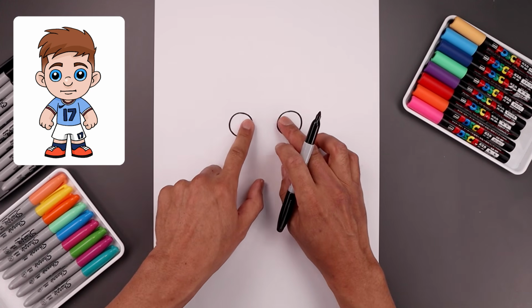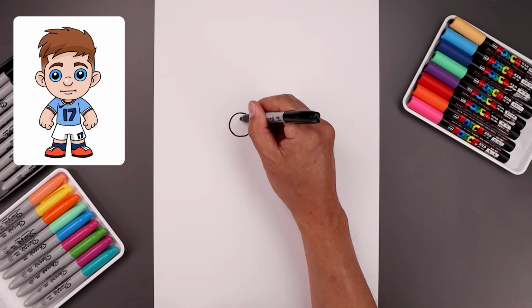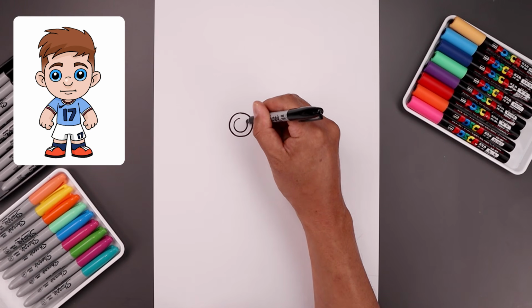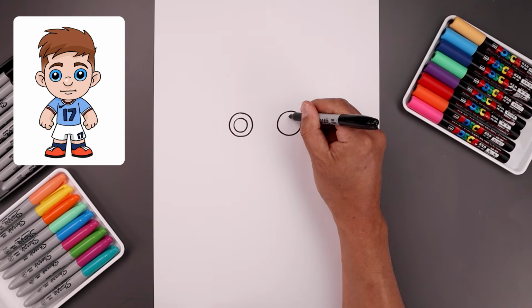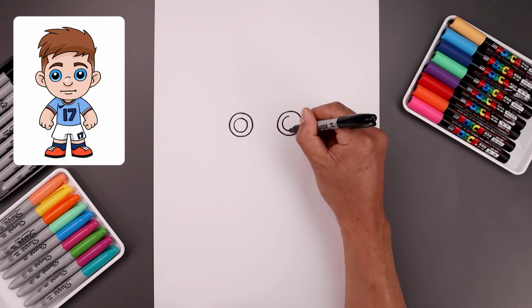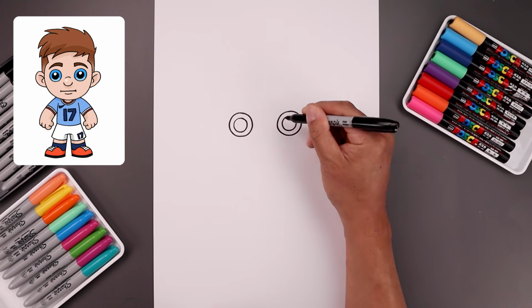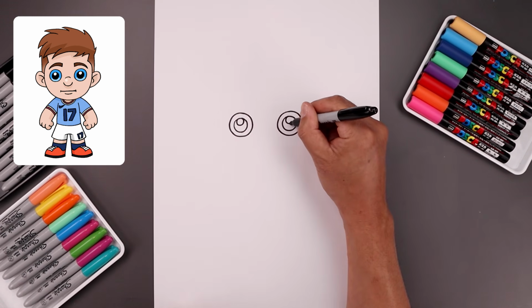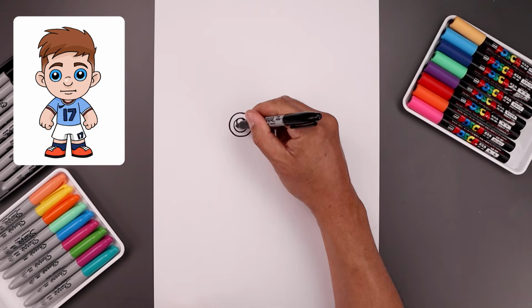Let's draw a smaller circle in the center of the eye for the pupil. So we start from the very top, go all the way around, and then back up. Let's do the same thing on the right. Now along the top of the pupil, we're going to draw a smaller circle for a highlight. And then we'll fill the bottom of the pupils in black.